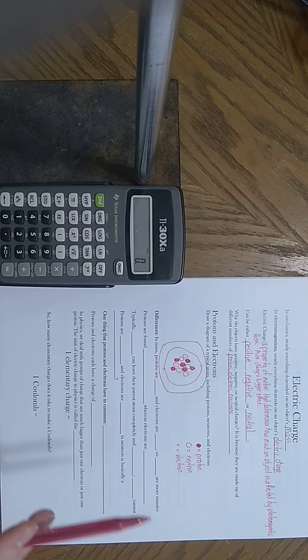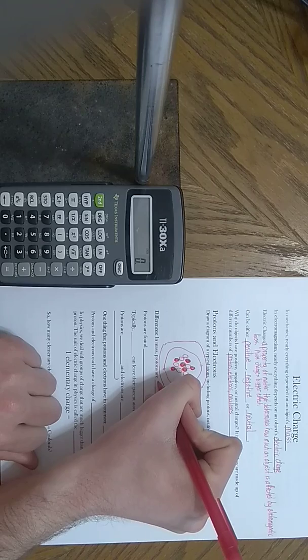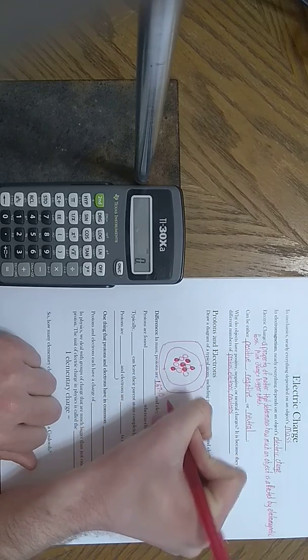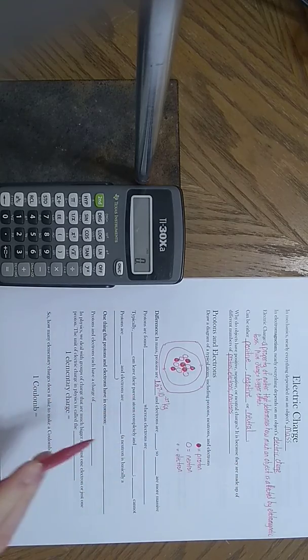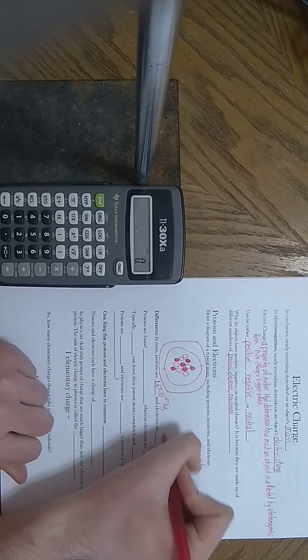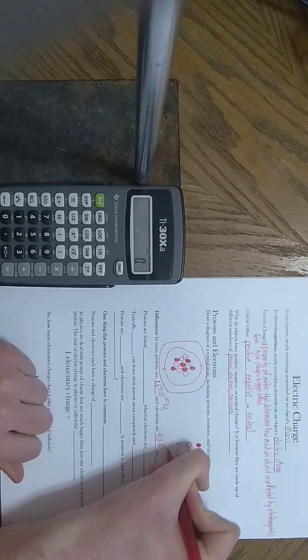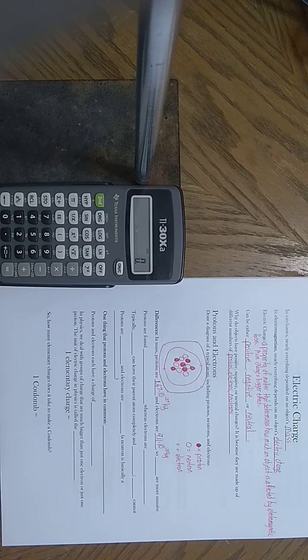So we got to talk about differences between protons and electrons. First difference, in mass, and this is right on the front of the reference tables, I believe. Protons have a mass of 1.67 times 10 to the negative 27th kilograms. 10 to the negative 27th, that is tiny, absolutely tiny. Electrons, on the other hand, have a mass of 9.11 times 10 to the negative 31st kilograms. Okay? Which one is smaller?